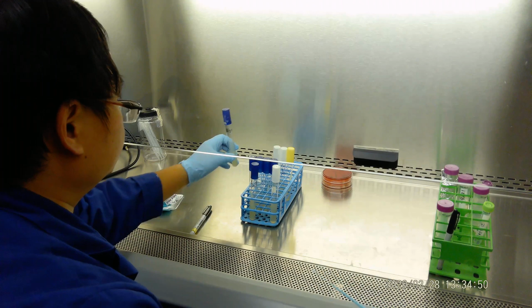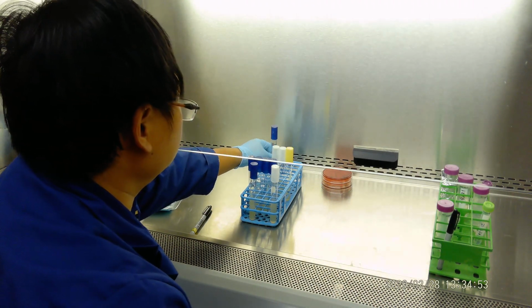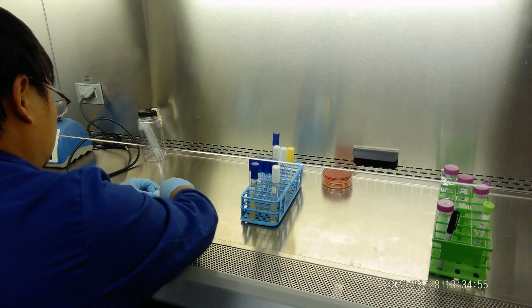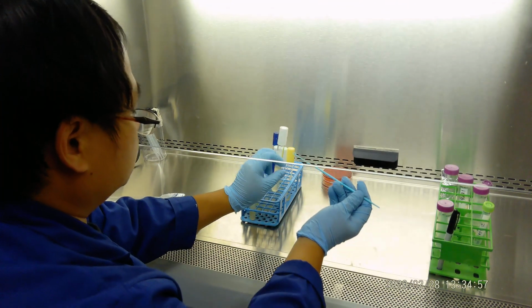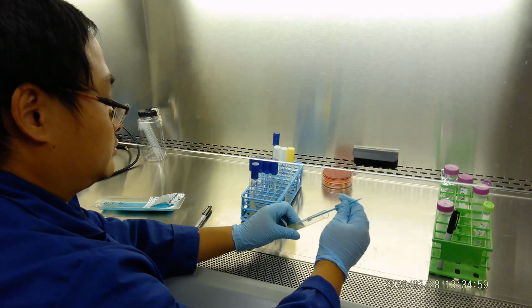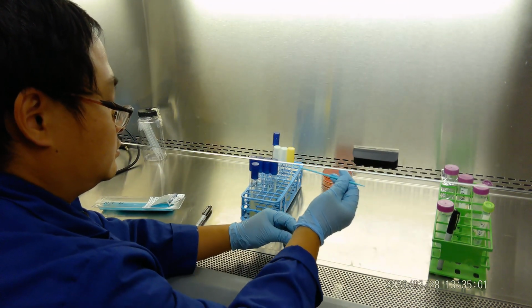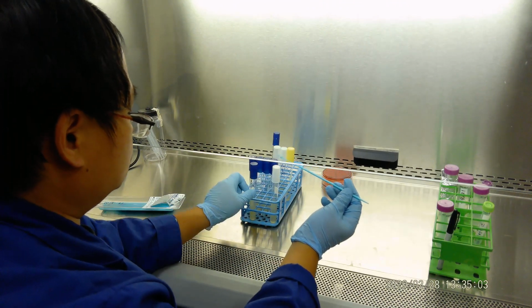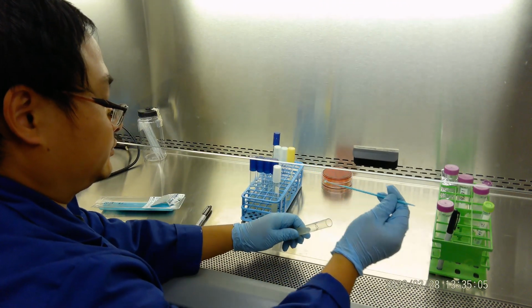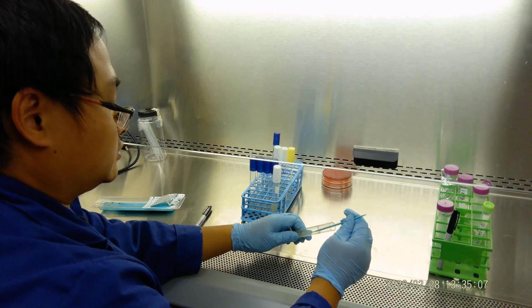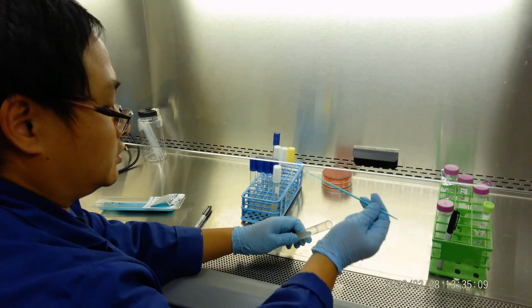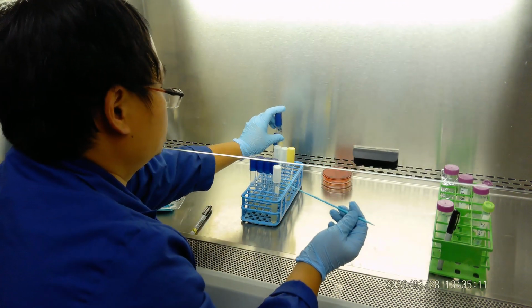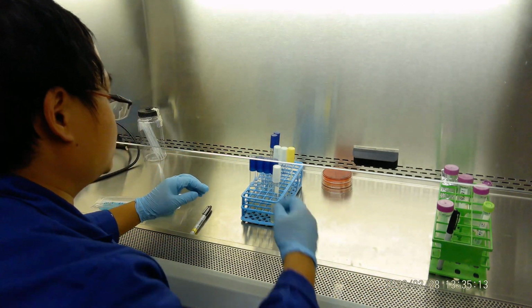Okay. This one finished, we put on the side. And the second one, we also do a Serratia zigzag streak. Okay. So this is the first job.